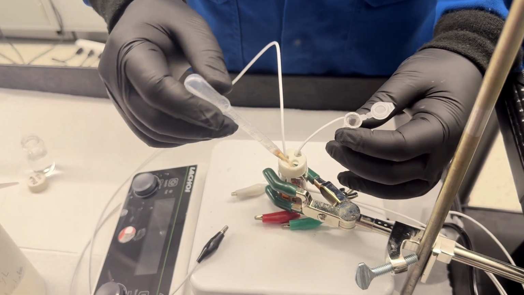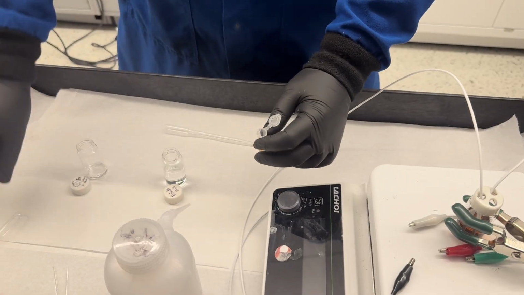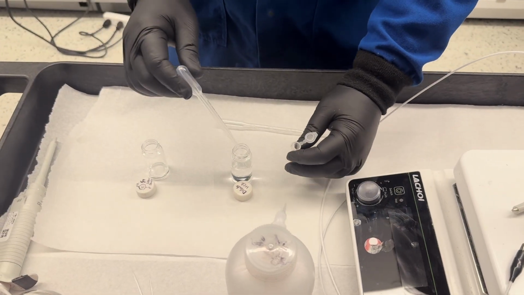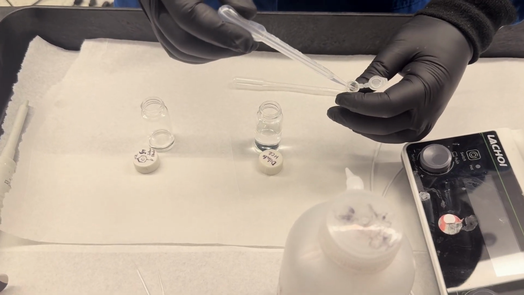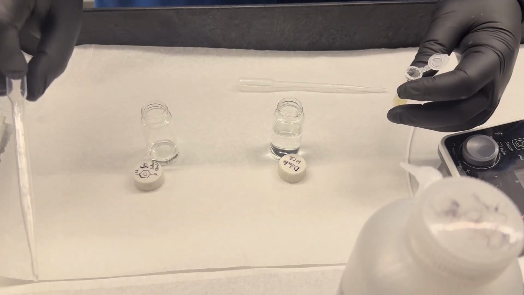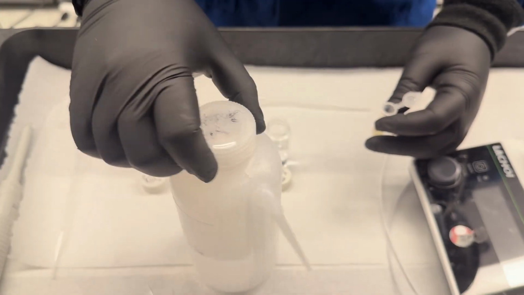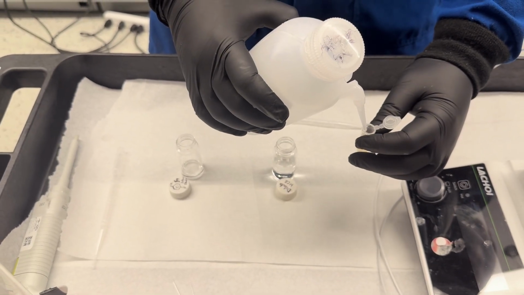As it is a highly basic solution, we first need to use dilute HCl to neutralize it. We added 0.5 ml of dilute HCl, and you can see the color change as it gets neutralized. Then we add 1 ml of ethyl acetate to the reaction mixture so that we can do the workup.